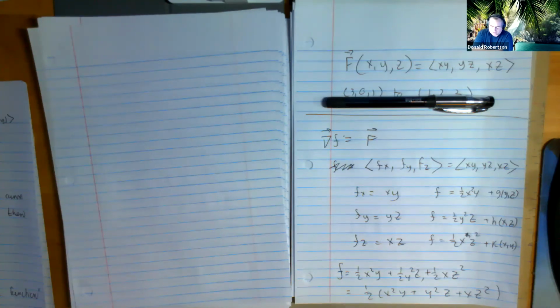So if I had X squared comma Y squared comma Z squared, for example, I'd be pretty sure that would be a conservative field. If I had a whole jumbled up mess in each of the 3 pieces, it might be a conservative field, but my gut feeling is that more often than not, it wouldn't be.